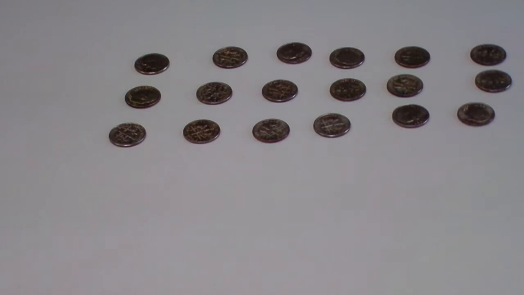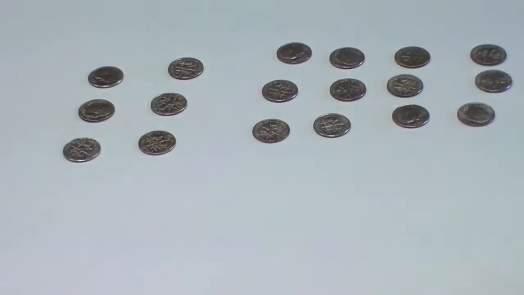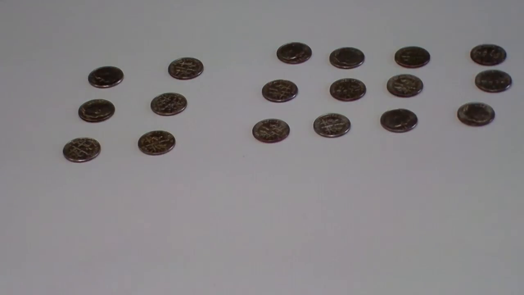Alright, here's another thing that's important to know about the distributive property. Right here I have 6 times 3, that's 18, right? Well, I can split this up into, say, 2 times 3 plus 4 times 3. That's going to be 6 plus 12, which is also 18, right?